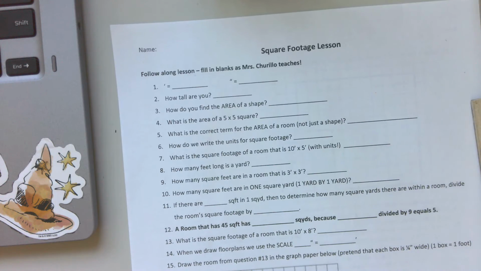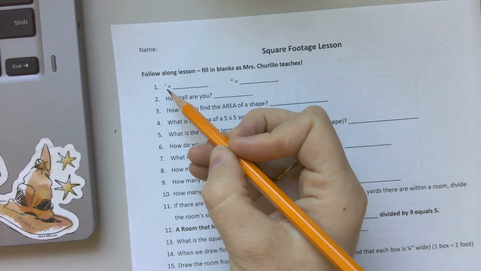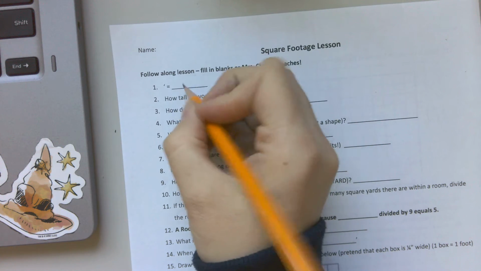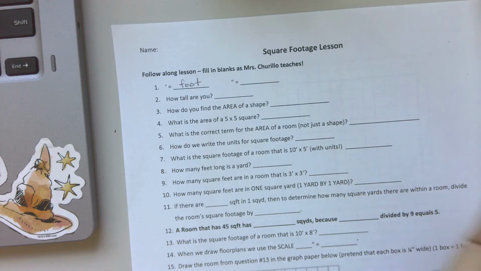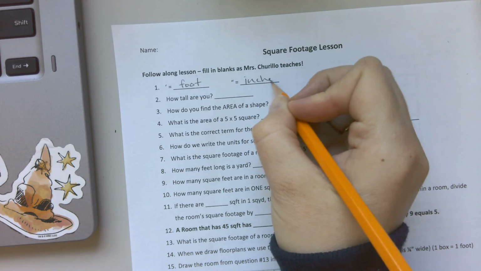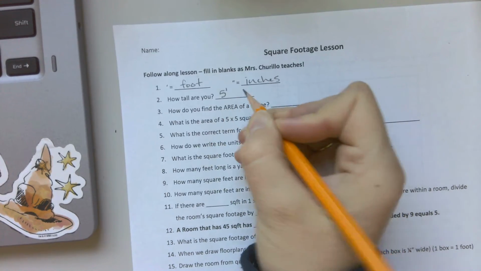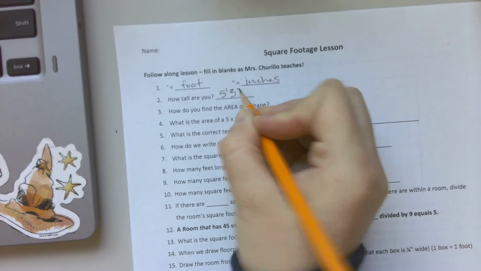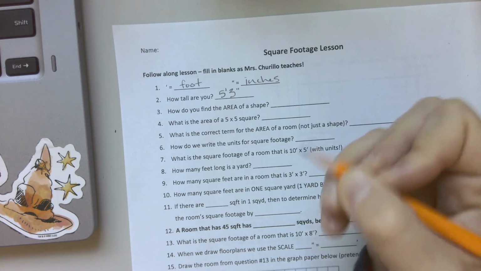So I'm just going to walk through and answer the questions and explain what they are. This one little mark, whenever you see it written, that represents feet or a foot. Two little marks is inches. So how tall am I? I am 5 foot 3 inches. All right, so that's just something to memorize to know.